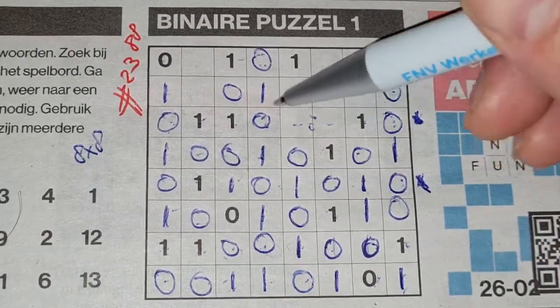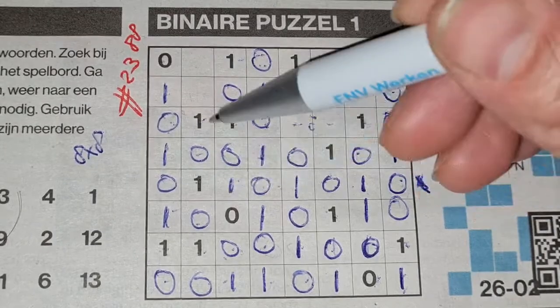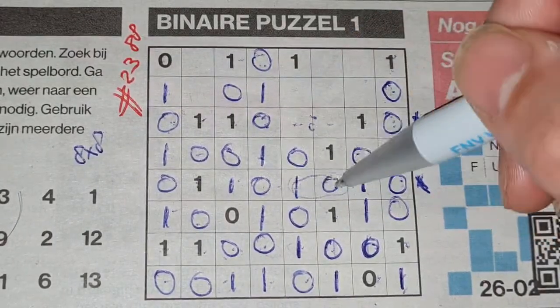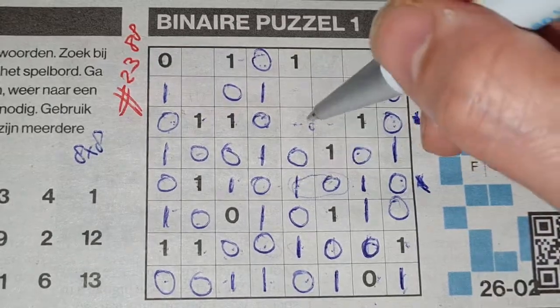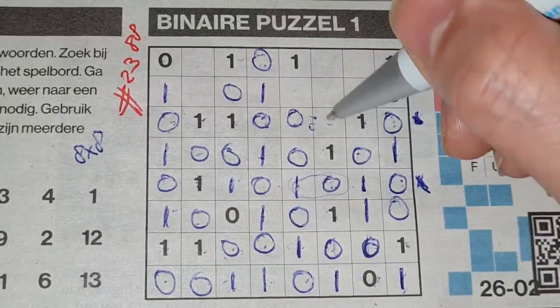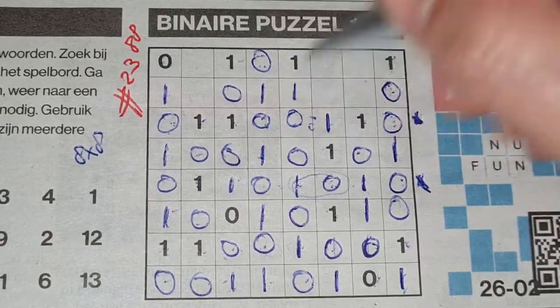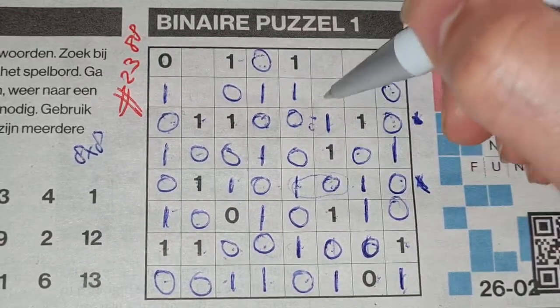0, 0, 1, 1, empty box, 0, 0, 1, 1, 1, 1, 0, 0. So we need to switch these two digits. With a 1 here, this should be an O. With an O there, this should be a 1. Double O here, 1 there, 1. Double 1 here, no there, no.